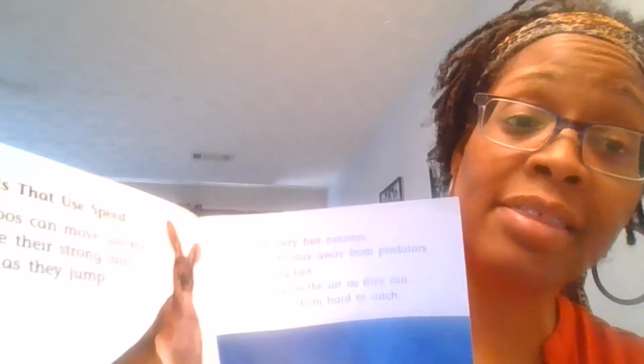They use their strong tails to push as they jump. Deers are very fast runners. They try to stay away from predators by running fast. They jump in the air as they run, which makes them hard to catch.